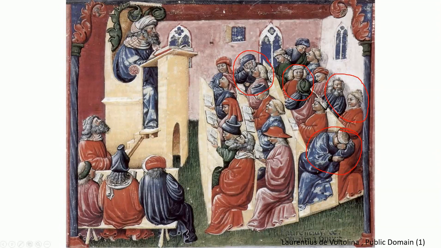The point is, it's been over 700 years and very little has changed in how we teach university students. And the question becomes, maybe we should be rethinking the way we educate our students. This is where the flipped classroom comes in.